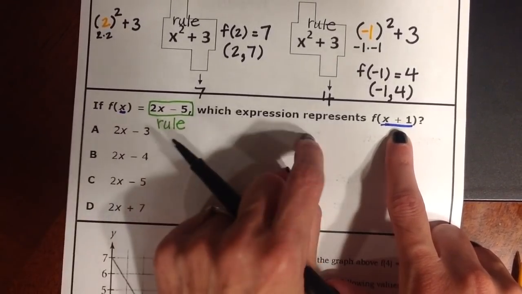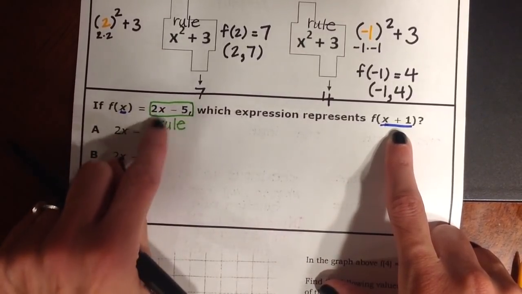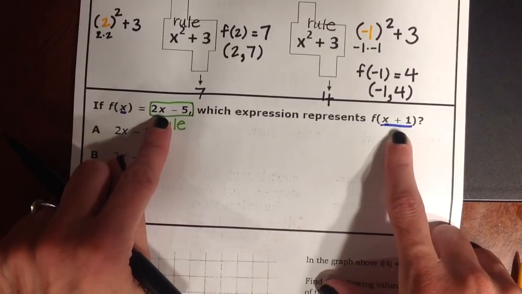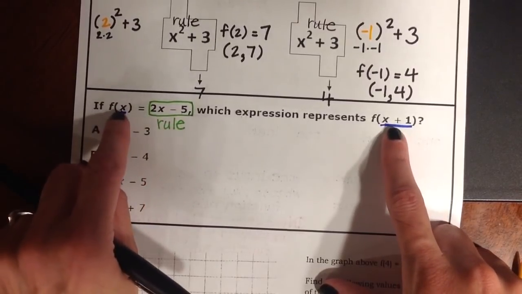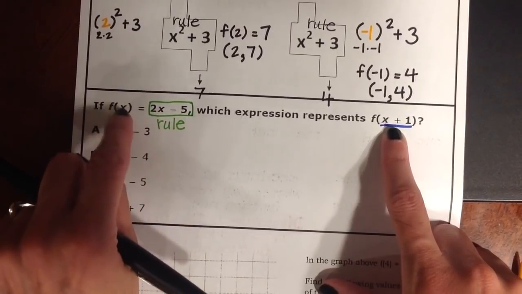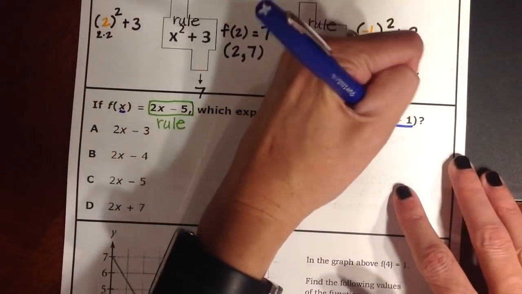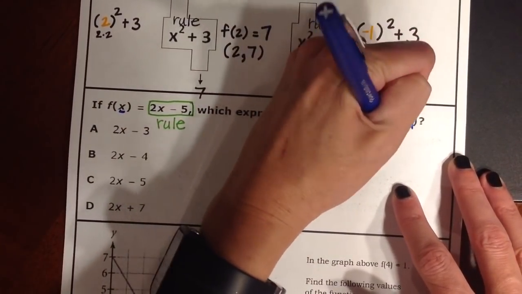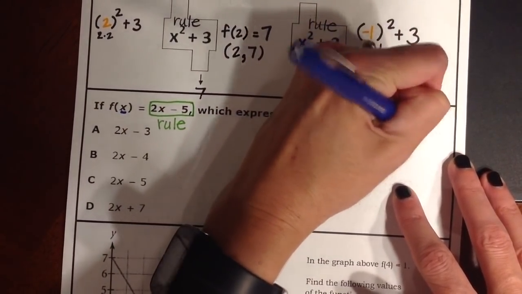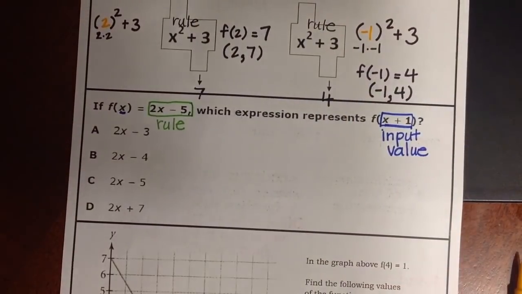Well, do you think they're going to ask us to figure out the expression if they're not going to change the function rule from the original? You would be correct. So this tells me that x is just telling me, here's my function rule. This is not telling me my input. Actually, my input is the x plus 1. So this is my input value. And this is what is going to be plugged in to my function rule, 2x minus 5.